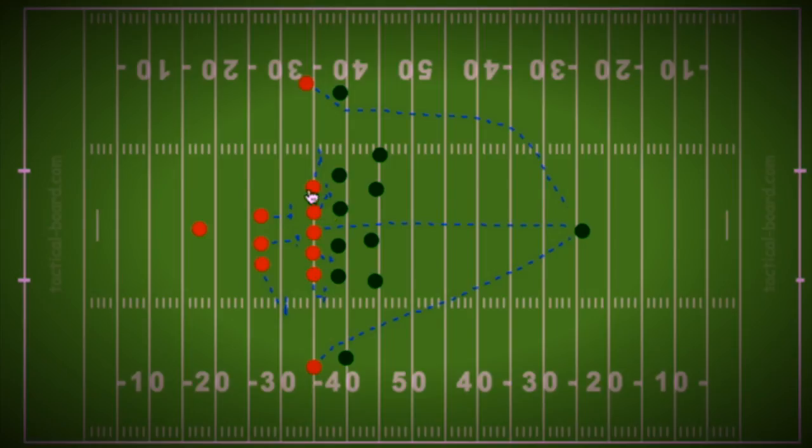So these guys up front here are going to have a 1-1,000, 2-1,000 count. Once they get to 2-1,000, they're going to go ahead and release. The tackles will then come outside the hashes and play contain. And don't let anything outside them. Guards, once they release, are going to come right down the seam inside the hash to cover the kick.